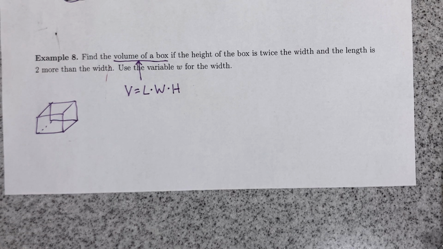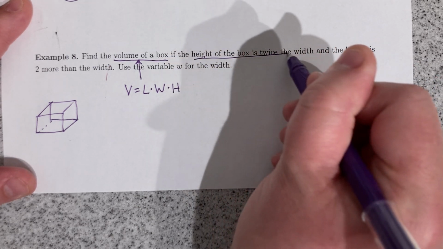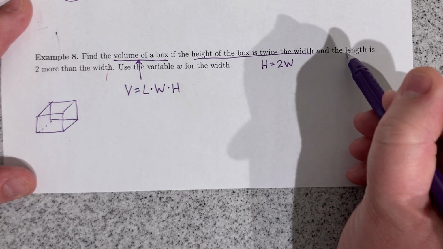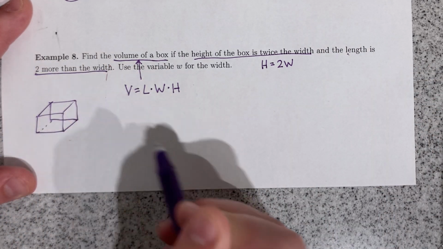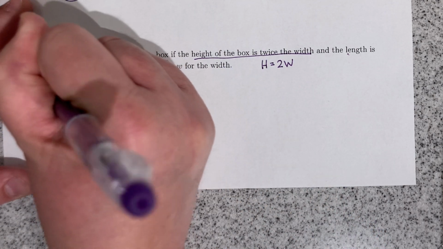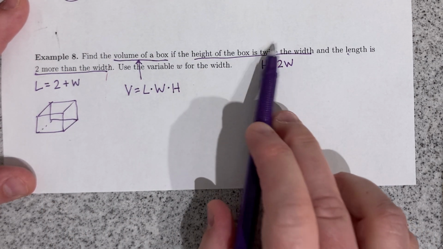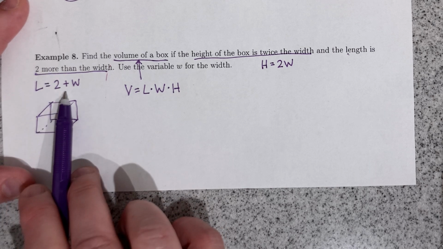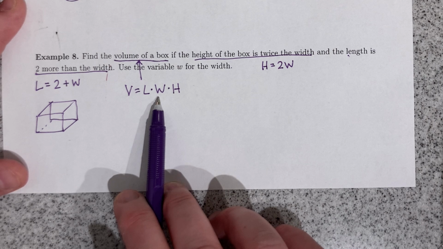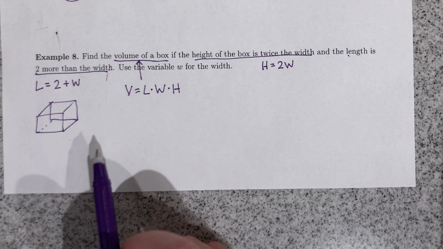There's my box. All right, the height of the box is twice the width. So let me just write that. H equals 2W. And the length is 2 more than the width. That's different than twice. 2 more means the length is 2 plus W. So twice means multiply by 2, 2 more means add 2. Use W for the width, done. And it says find the volume. All right, I think we've got everything we need. I probably didn't even need that beautiful picture.